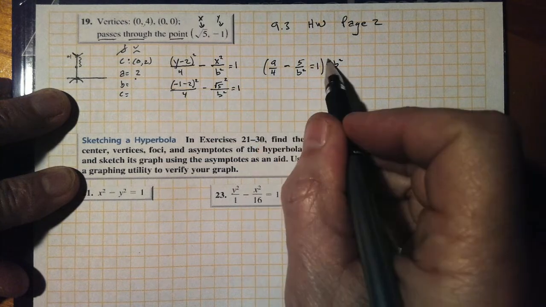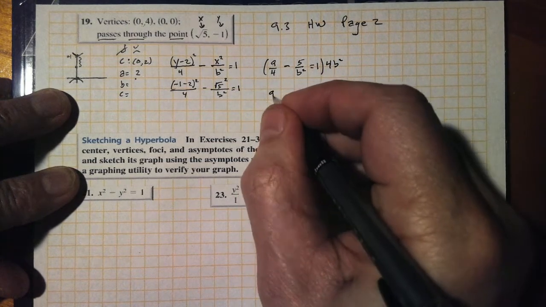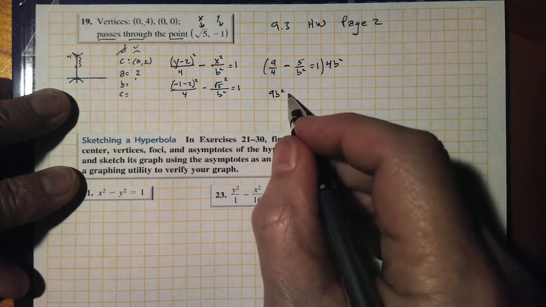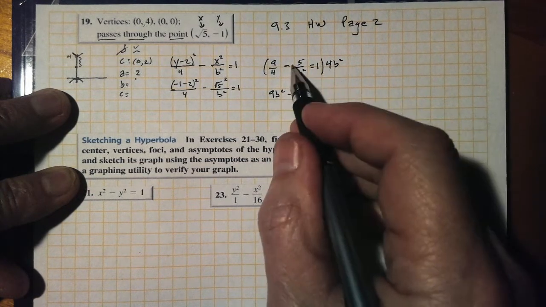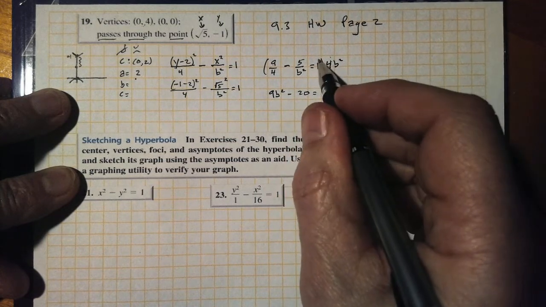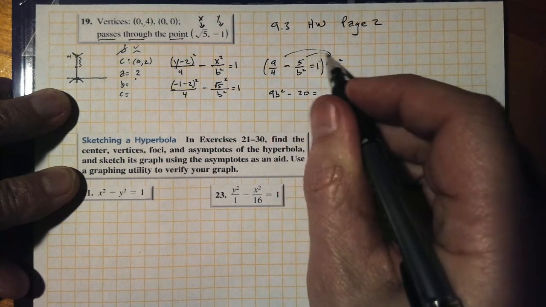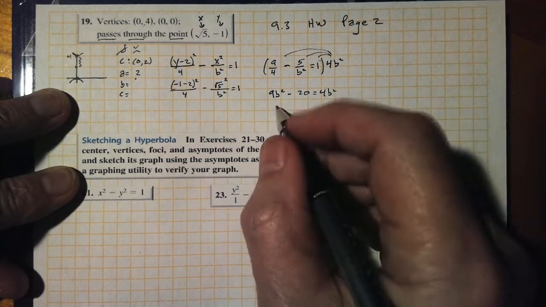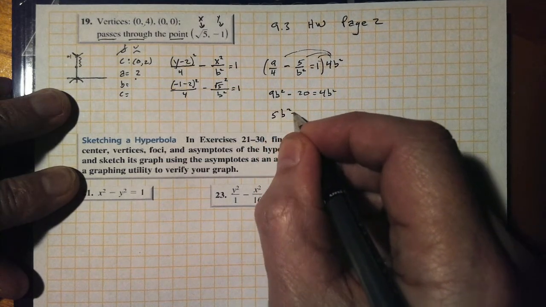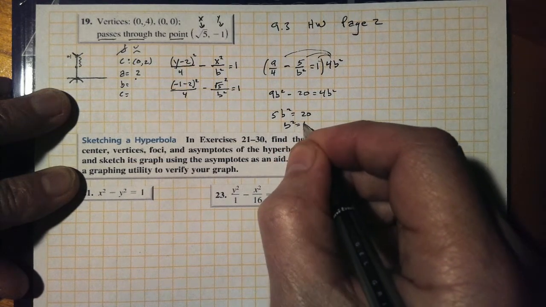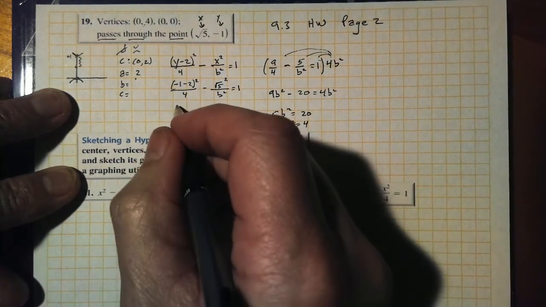The 4's cancel. I get 9b squared minus, the b squareds cancel, 4 times 5, 20. Nothing cancels. I'm just distributing that through. 4b squared. Subtract 4b squared. I get 5b squared equals add 20, 20. B squared is 4, and that's all I need to know.